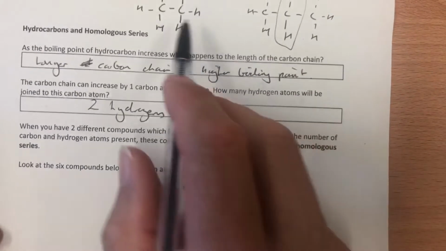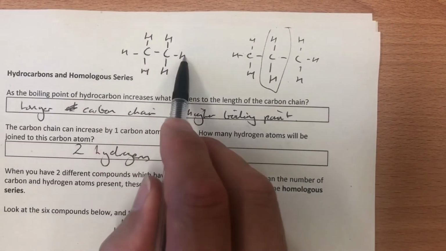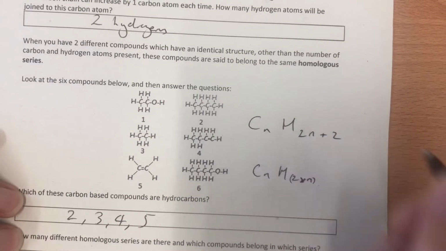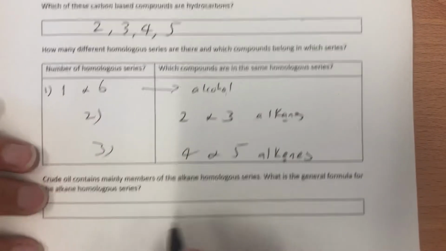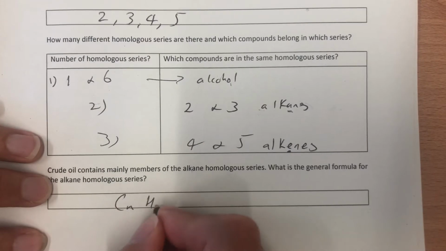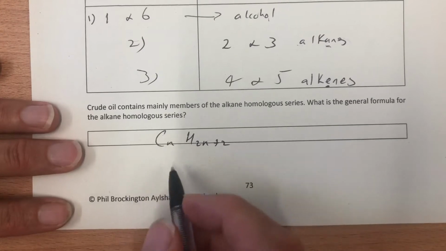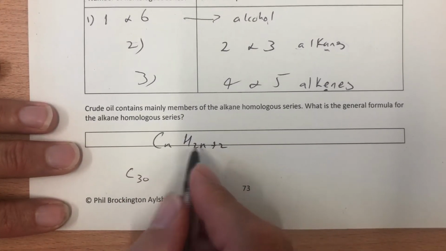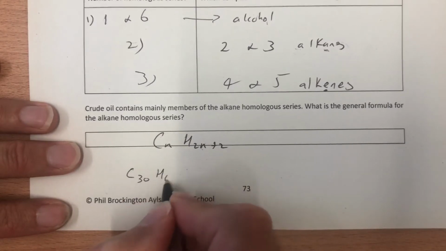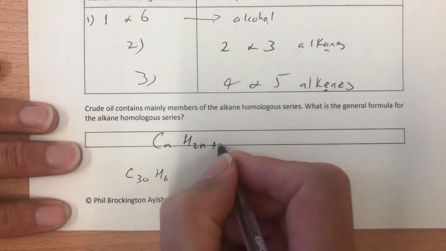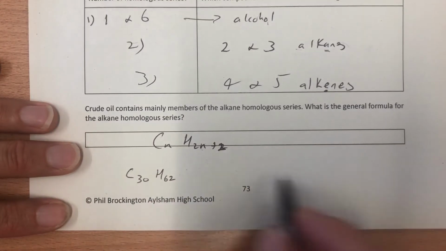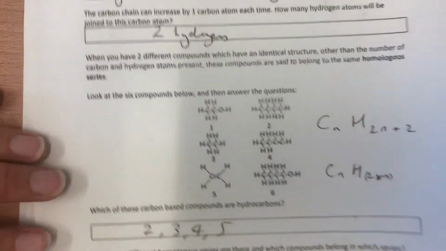But also, there's a hydrogen on either end. So when you get to the end of the chain, there's always a couple of extra hydrogens left, so we need to go plus 2. So it's CnH2n+2. So let's give it an example. Let's say we've got a molecule with 30 carbons. Well, 2 times 30 is 60, H60, plus those 2, so it would be 62. So if you've got 30 carbons in a row, you'd have 62 hydrogens around it.